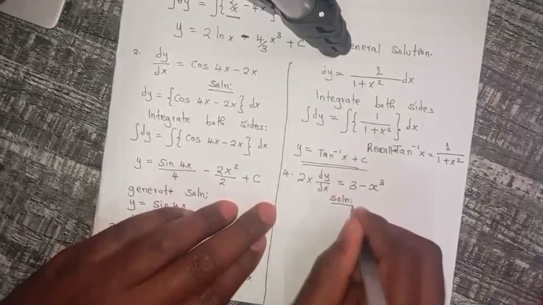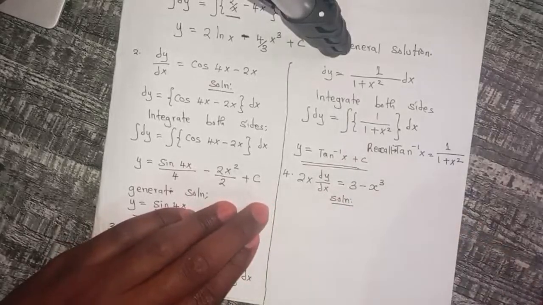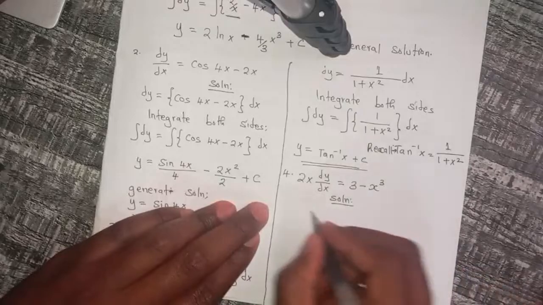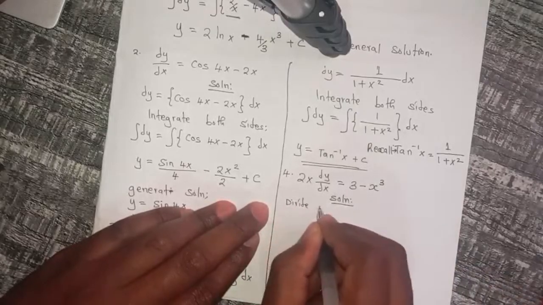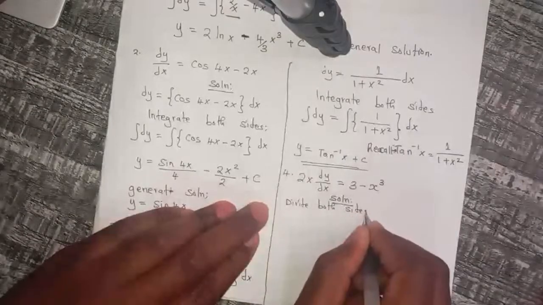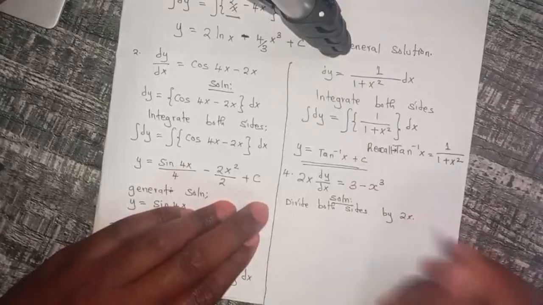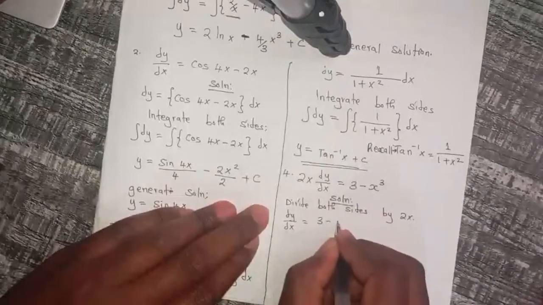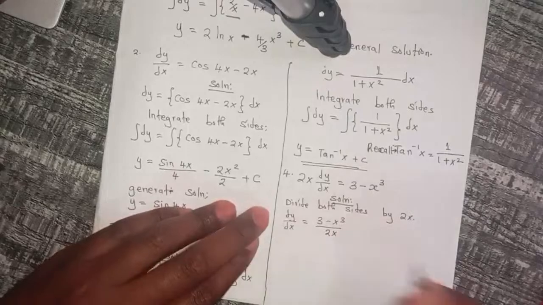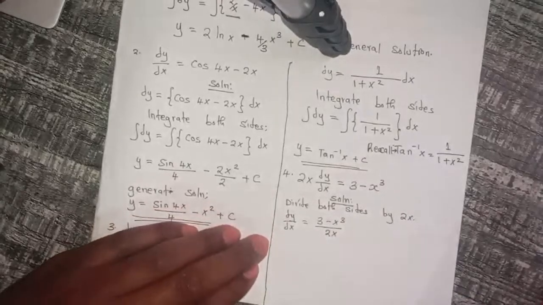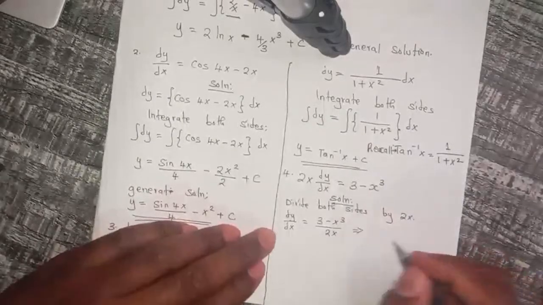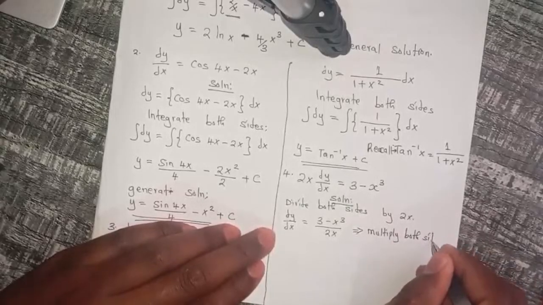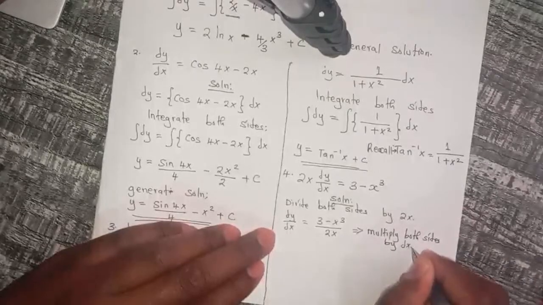So let's look at the solution for this. First you divide both sides by 2x, and this gives dy over dx equals 3 minus x cubed, divided by 2x. Then multiply both sides by dx.